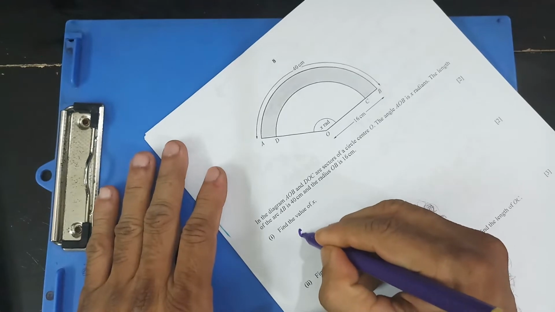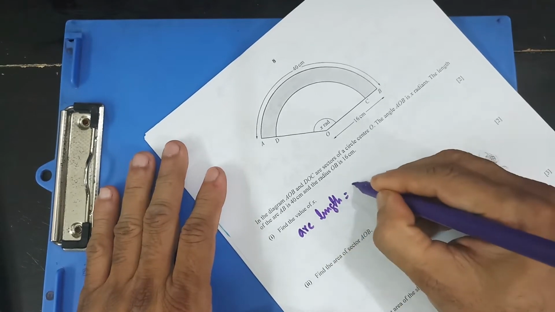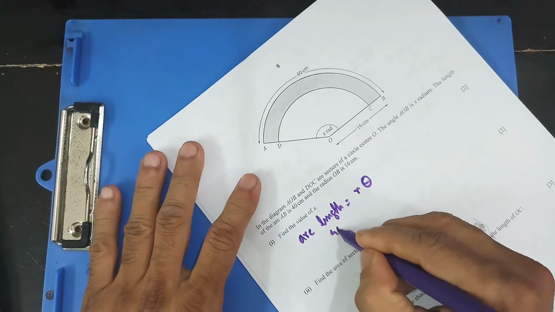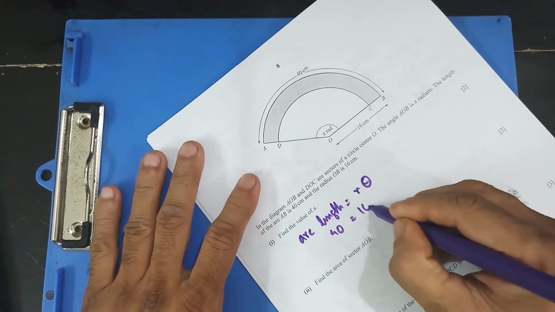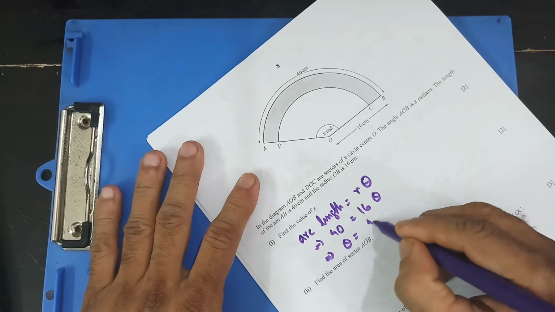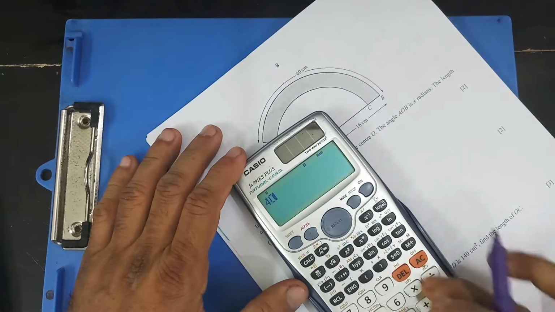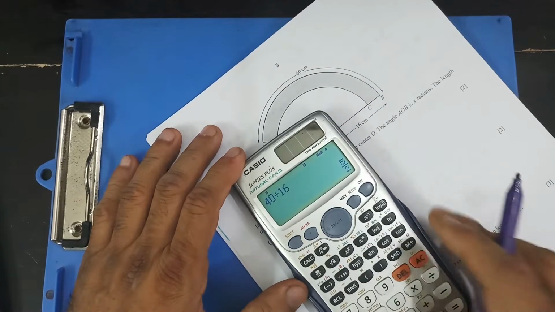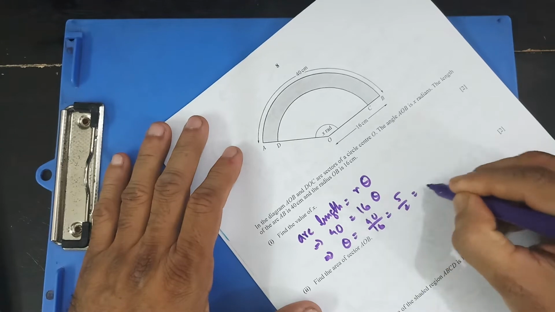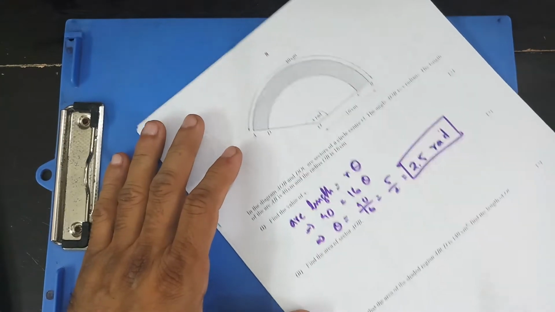Now we know that arc length equals r theta, with theta in radians. Arc length is given as 40 and radius is 16, so theta equals 40 divided by 16. You can use the calculator to find the value, and it should give you 5 by 2. So you can write 5 by 2 or 2.5 radians. That's the answer for this one.